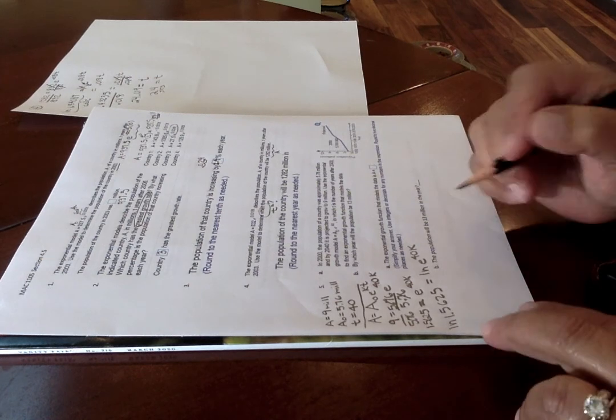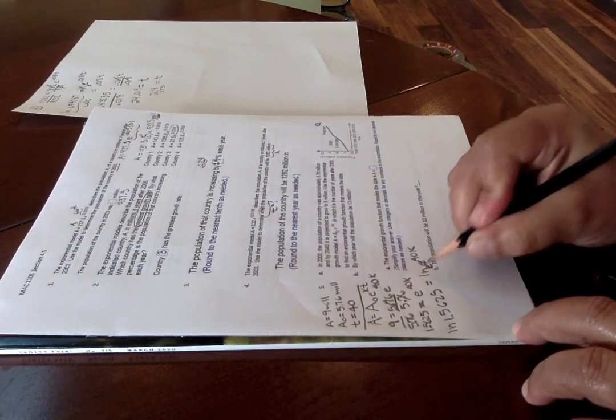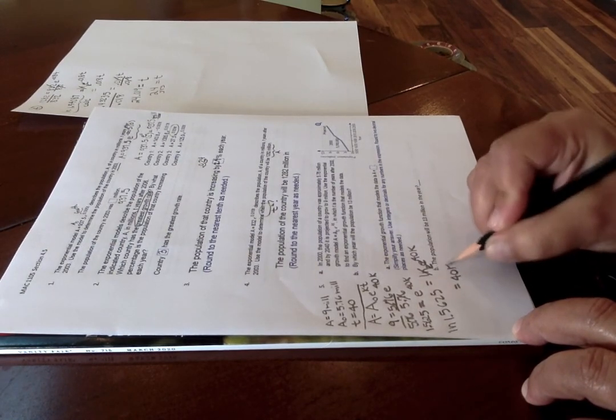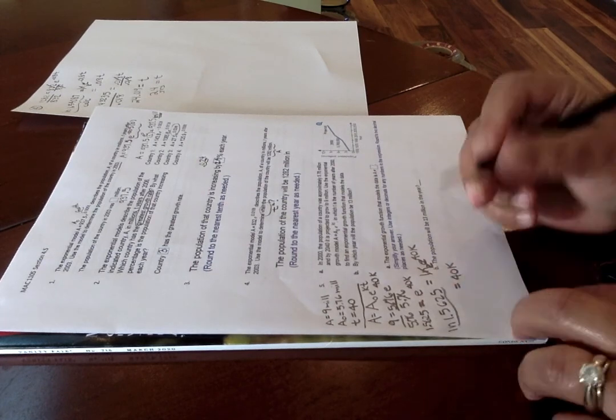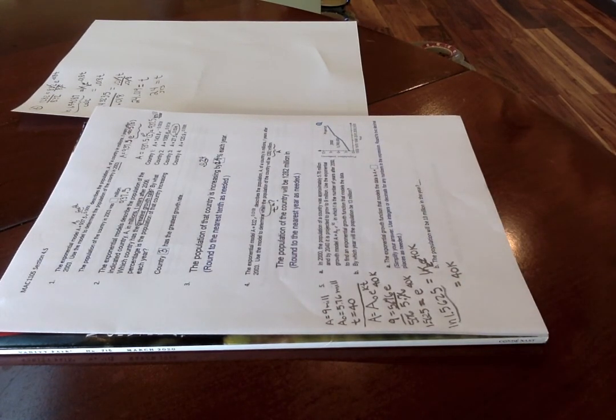Okay, so on this side, an ln has a base of e, so this cancels with this, takes out the ln, and down comes the exponent. On this side, you're going to do it in the calculator. This is just like what I was doing in number 4.